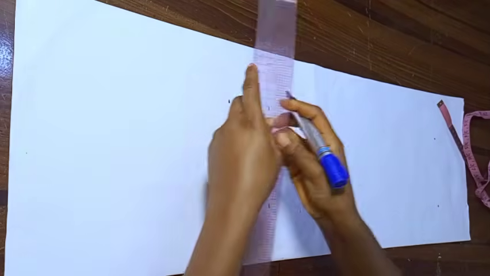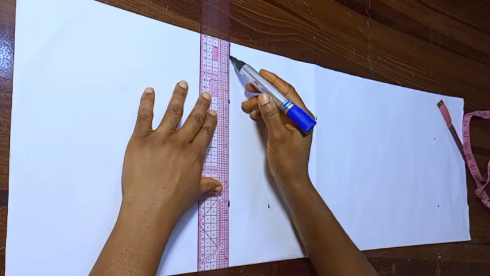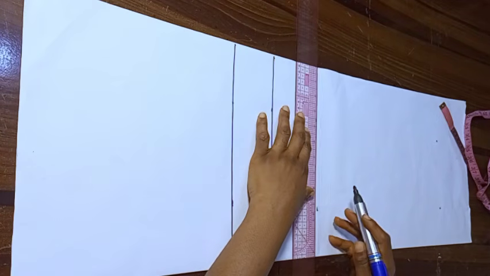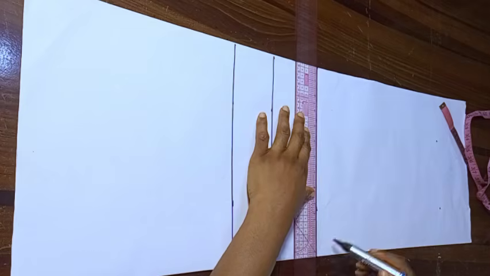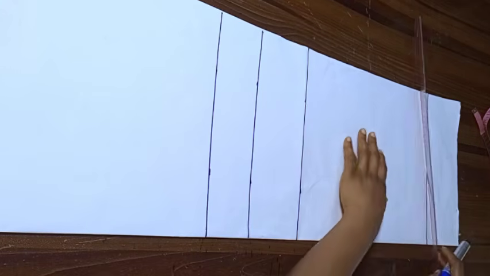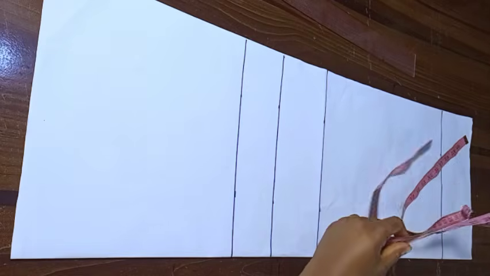After that, I'll go ahead and draw a line across it this way. Connect all the points together. And this is what I have, okay?